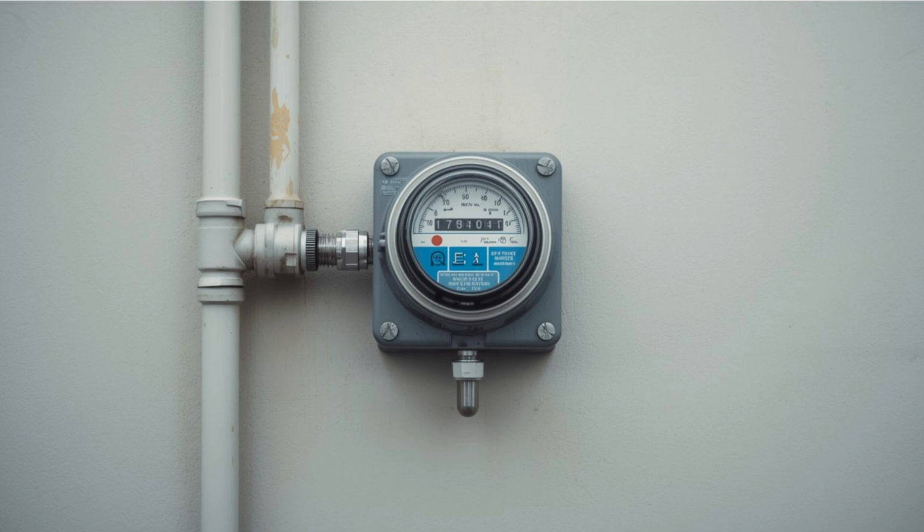Another type is the velocity meter. Velocity meters measure the speed of water flow. The speed of water flow is used to calculate volume. Velocity meters include turbine meters. Velocity meters include electromagnetic meters. Velocity meters include ultrasonic meters.